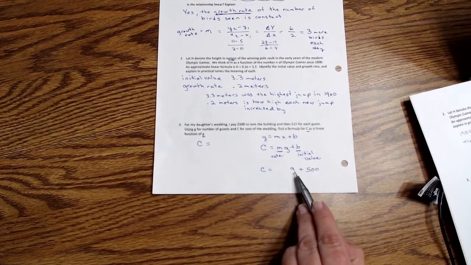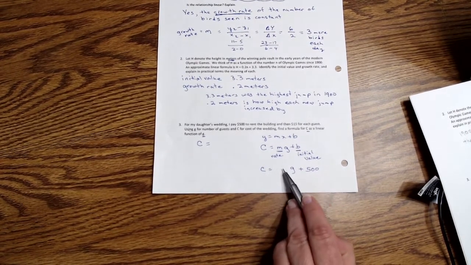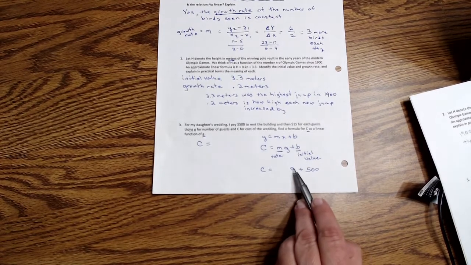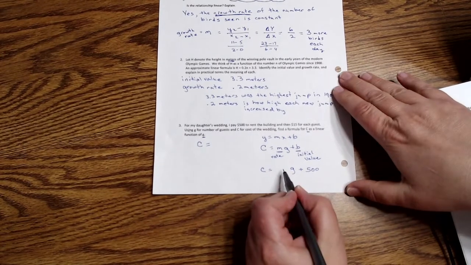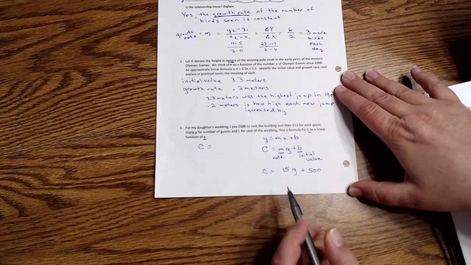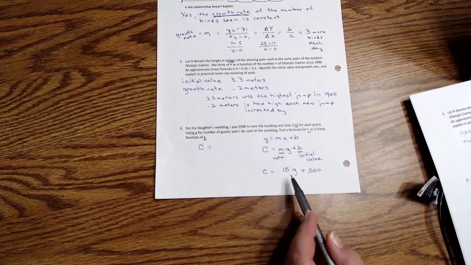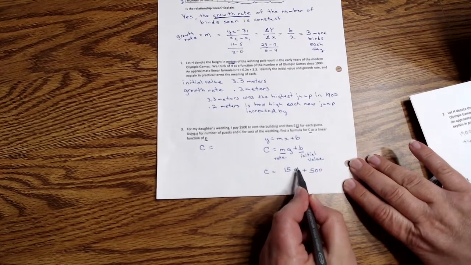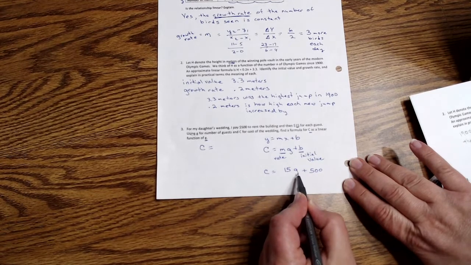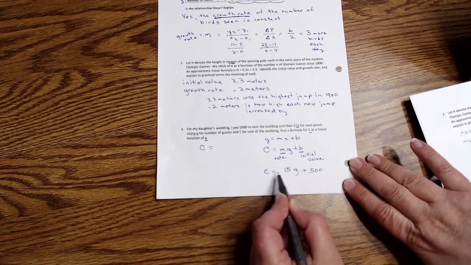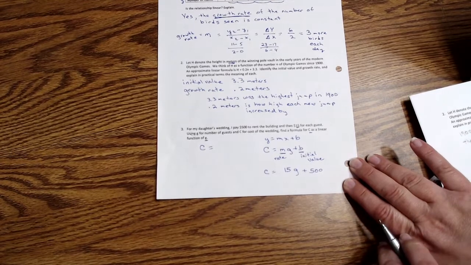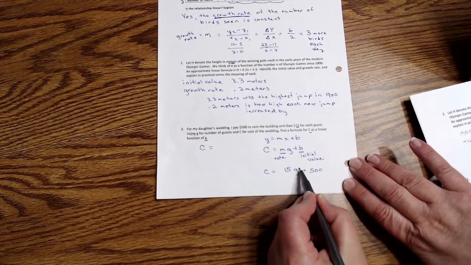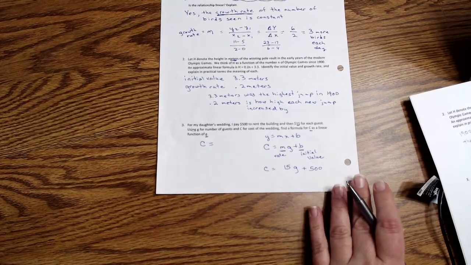So if it's 3 guests, I have to take 3 times my 15, and then I can add the 500. Okay, if I have 10 guests, I have to take 10 times 15. So that is my growth rate. And there you go. You can see why this is the initial value, because if I don't have any guests, if this goes to 0, this goes out, and my cost is still $500. As soon as I have 1 guest, then I take it times 15. If I have 7 guests, take it times 15.